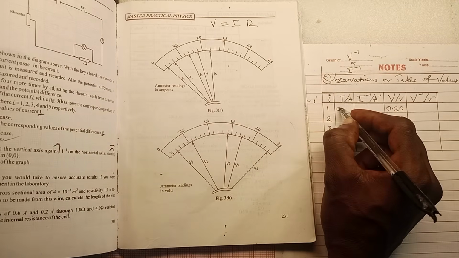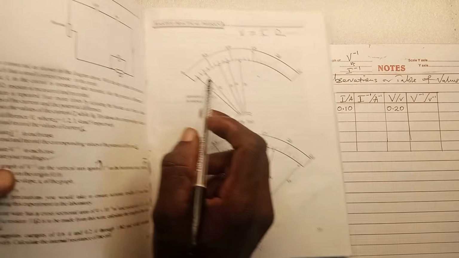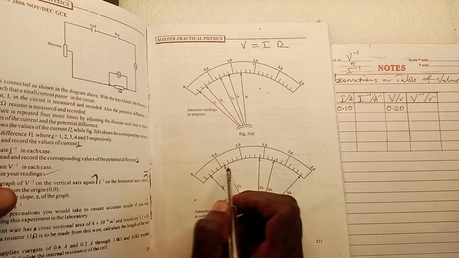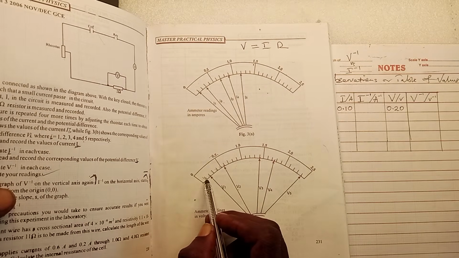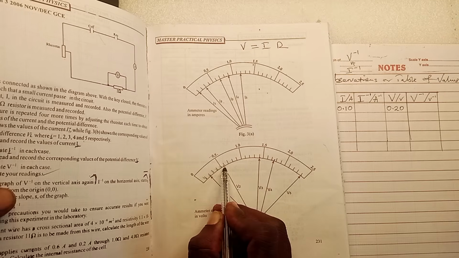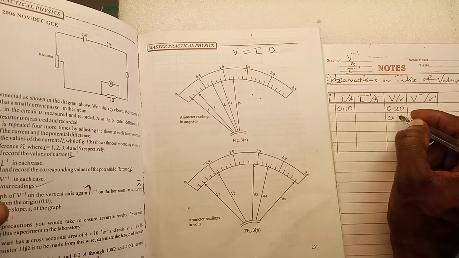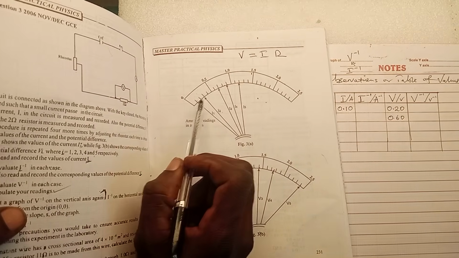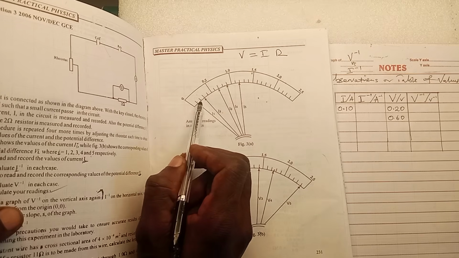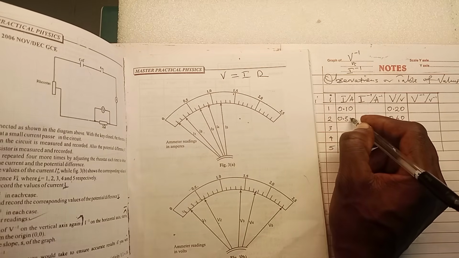You record 0.10. When V2 was what? 0.1, 0.2, 0.3, 0.4, 0.5, 0.6. When V2 was 0.60, I2 was what? 0.1, 0.2, 0.3. 0.30.